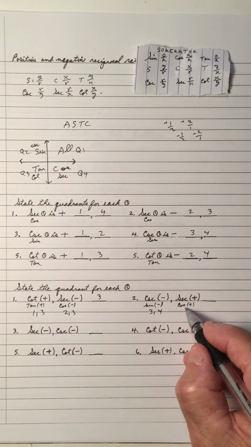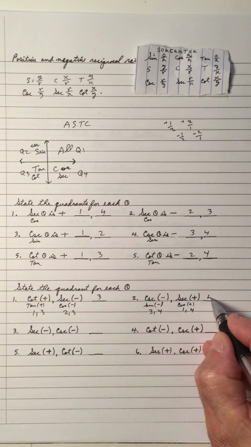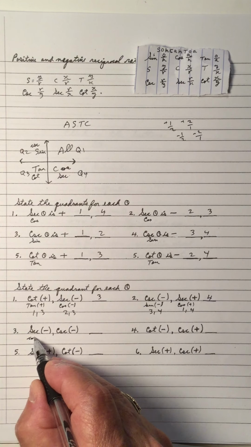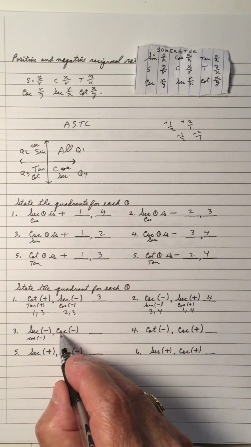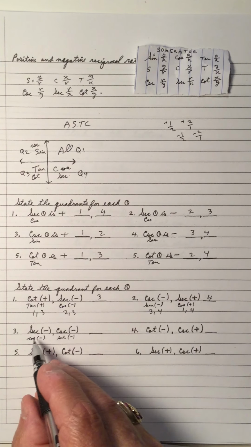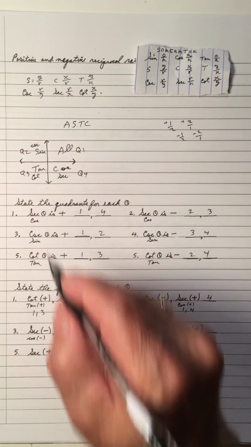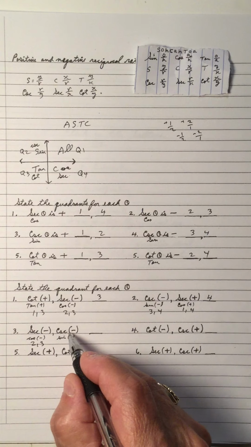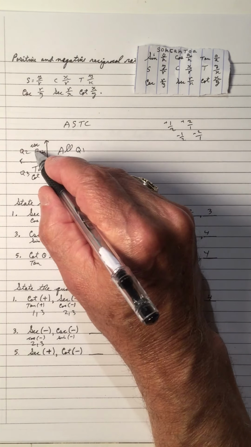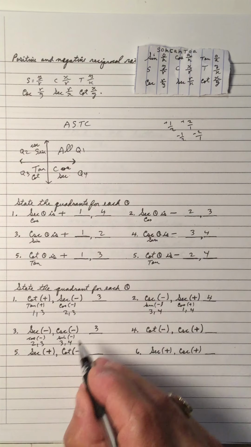Cos is positive in 1 and 4, so which one is repeated? 4. Secant is the reciprocal of cos, so cos is negative. Cosecant is the reciprocal of sine, so sine is negative. Cos is positive in 1 and 4, so it's negative in 2 and 3. Sine is positive in 1 and 2, so it's negative in 3 and 4. 3 is repeated.